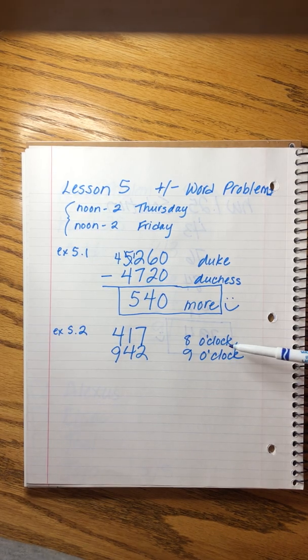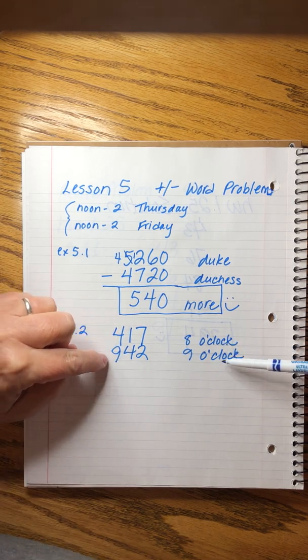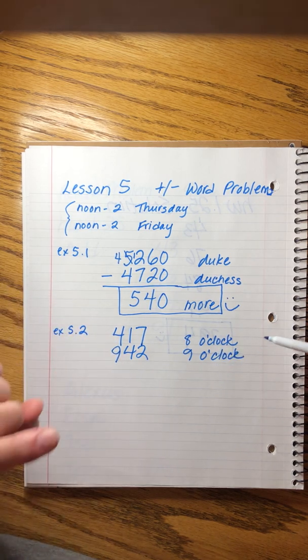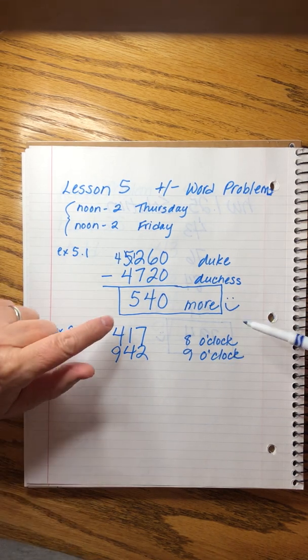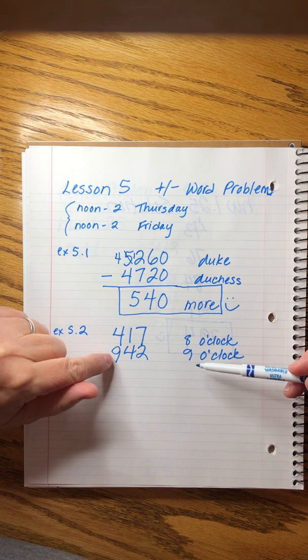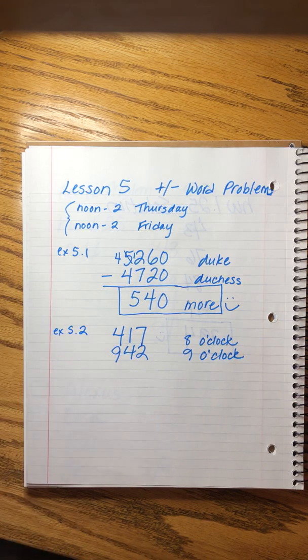Okay, so we stop and think for a second. What is going on in this story? There were birds in a tree. Later, there are this many birds in a tree. We see that there are more. We're trying to find out how many more. So again, it's a subtraction problem where we're going to need to find the difference between these numbers.